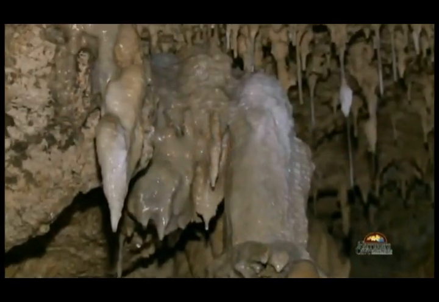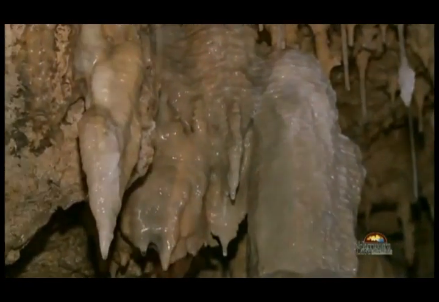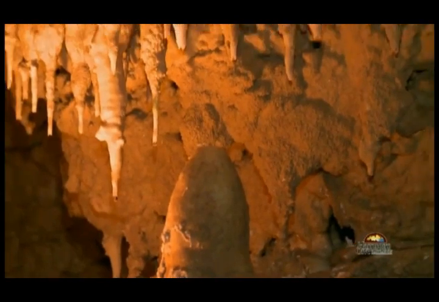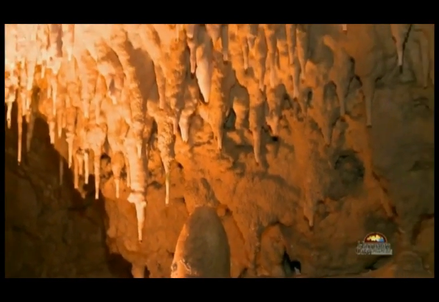You'll be amazed by the different shapes and sizes of the stalactites and stalagmites and delight in the delicate floor stone formations.